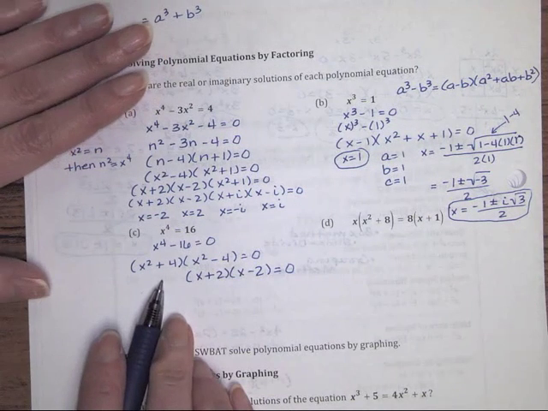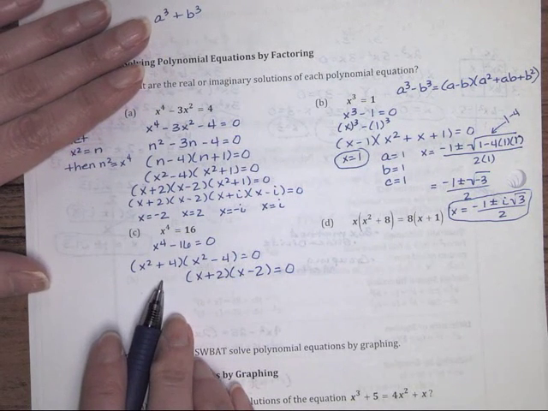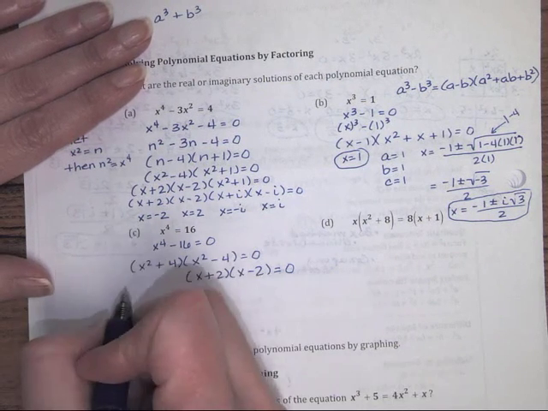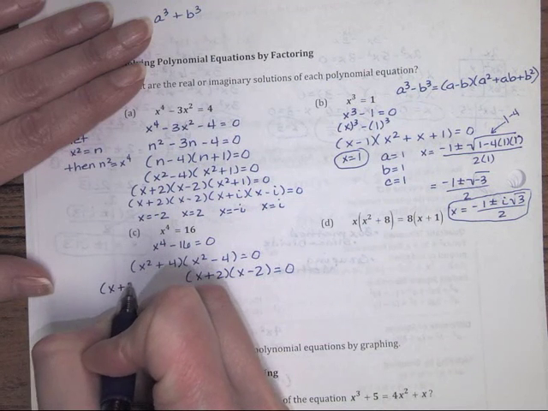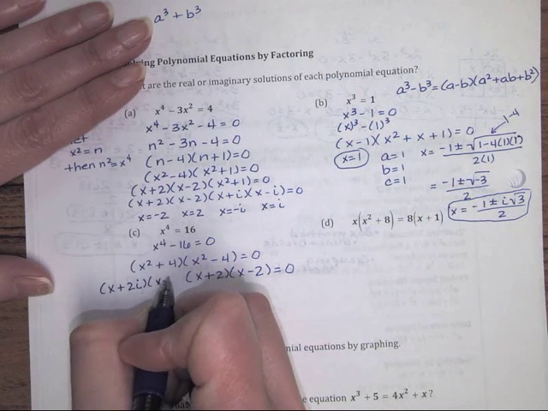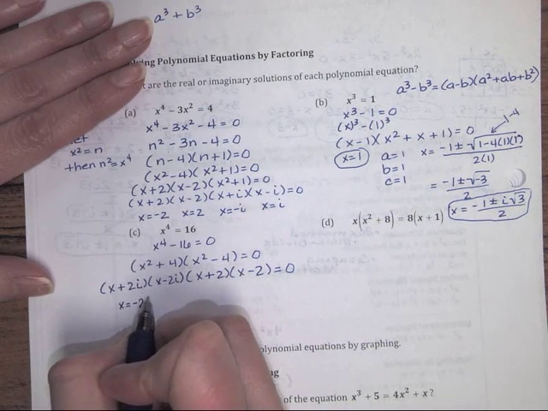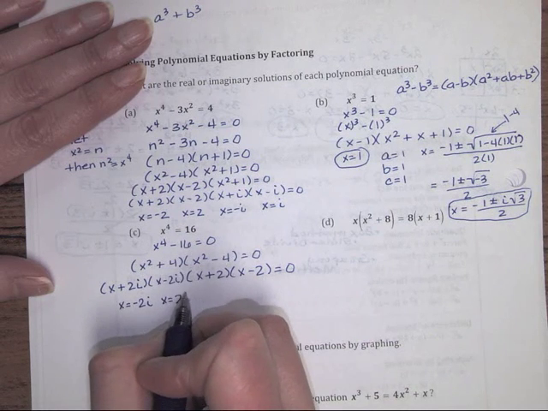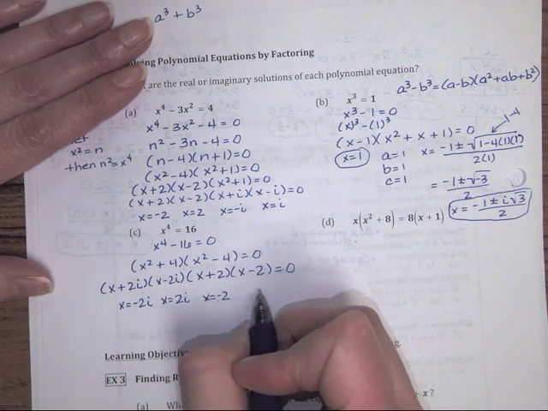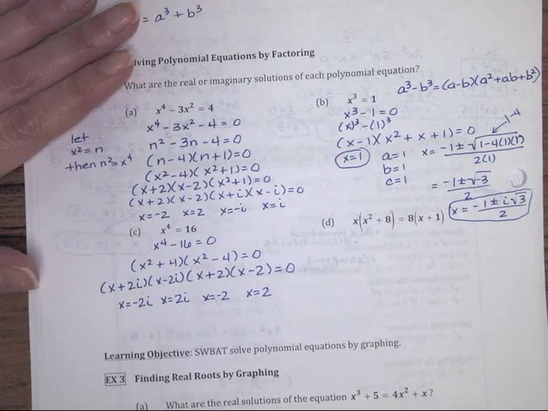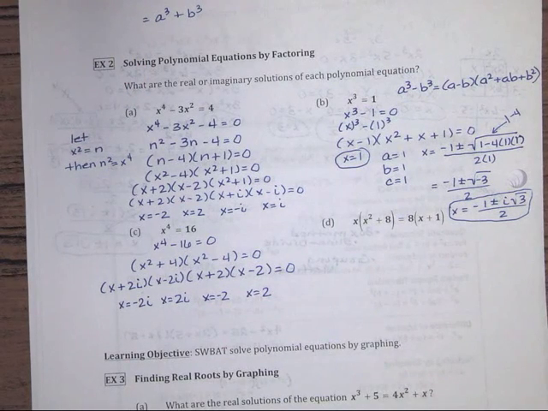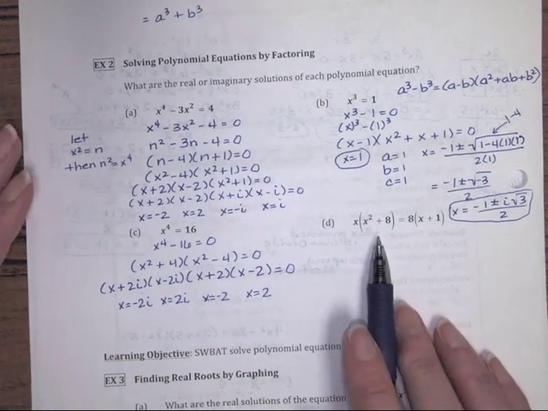And what is this? You have all of your things. 2i? Yes, x plus 2i, x minus 2i. This gives me x equals negative 2i, x equals 2i, x equals negative 2, x equals 2. That wasn't bad.